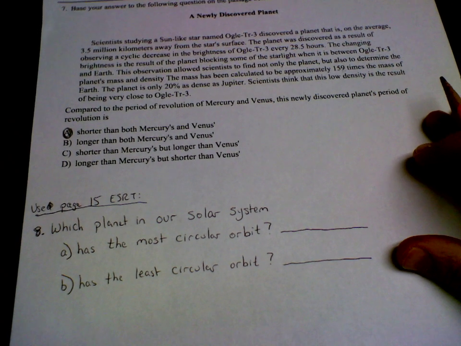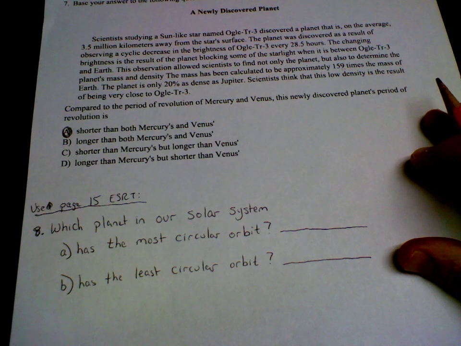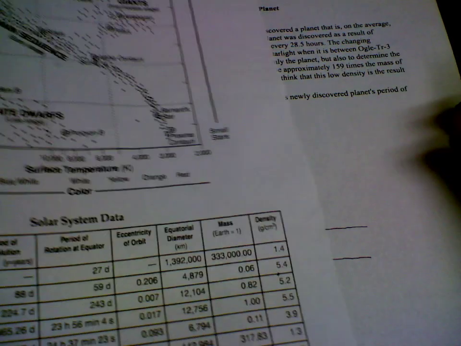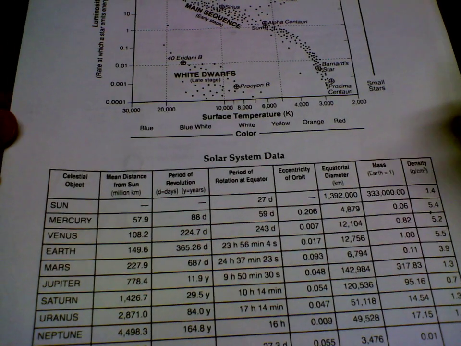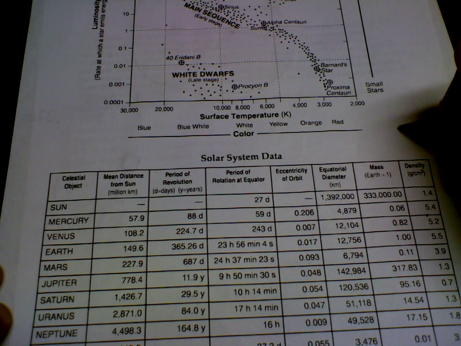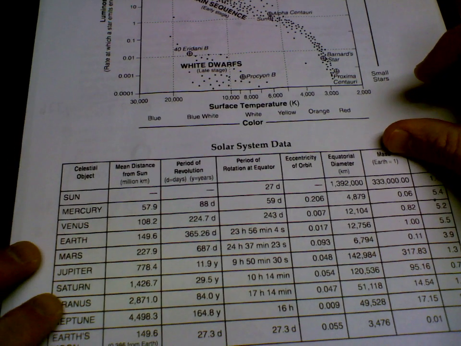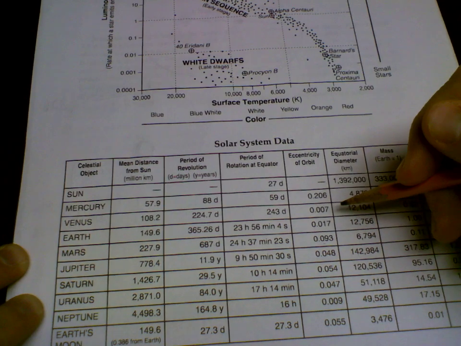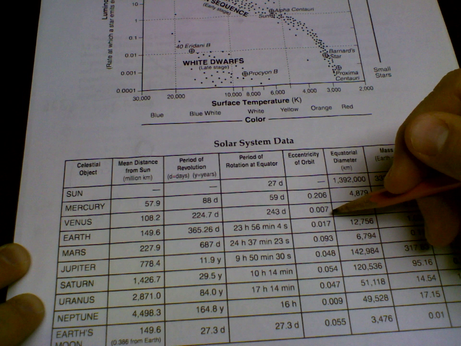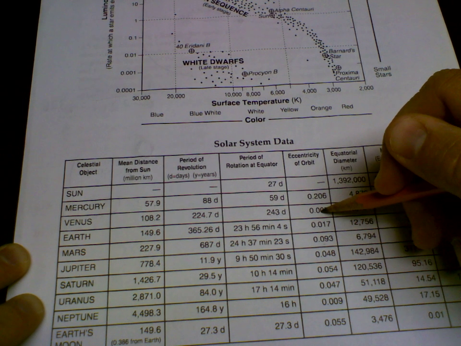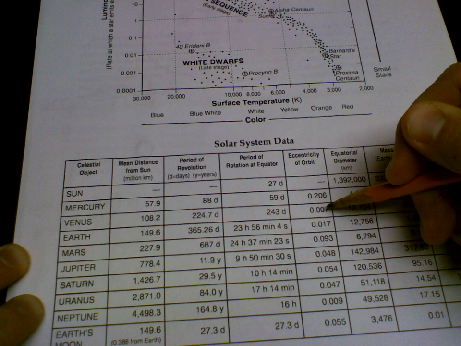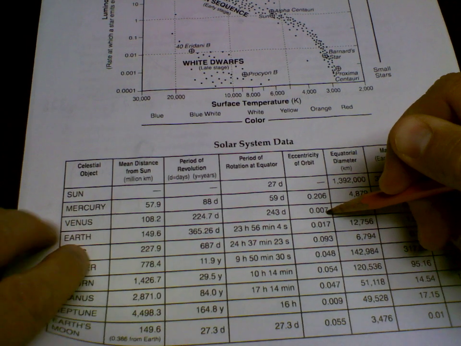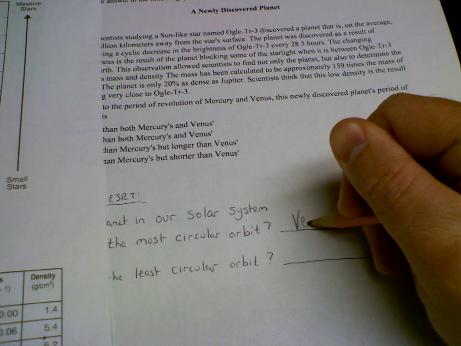And then number 8, which planet in our solar system has the most circular orbit? So I don't know if you remember, I told you eccentricity is always a number between 0 and 1, and the closer you are to 0, the more it looks like a circle. So you're looking for the lowest eccentricity. I noticed a lot of people flip this backwards, this question. So the lowest eccentricity is the planet that's closest to 0. Look here, Venus actually has the lowest eccentricity, 0.007. I mean, that's almost a perfect circle. So Venus would be the most circular.